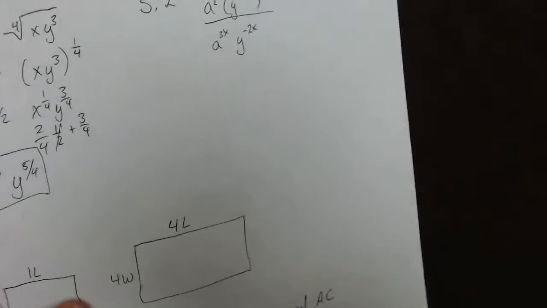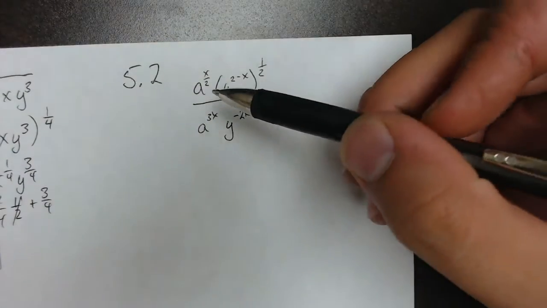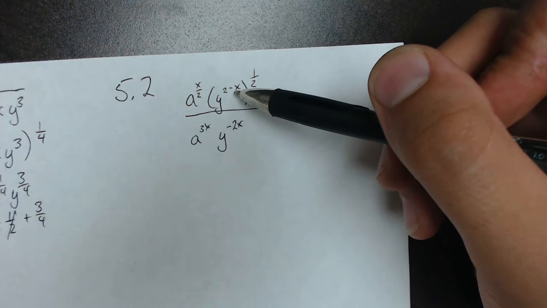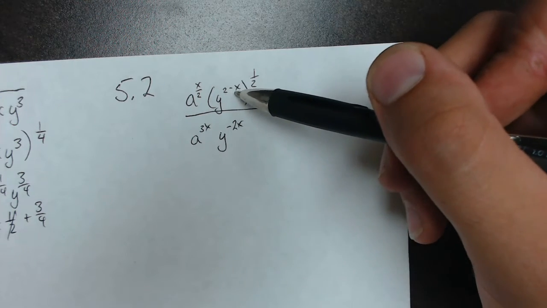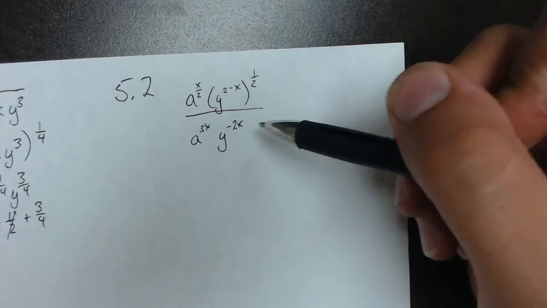Now let's go to 5.2. This one's a little more complex. We've got much more going on. We have a to the power of x over 2 times y to the power of 2 minus x. This whole polynomial is one exponent being multiplied to the power of 1/2 over a to the 3x, y to the negative 2x.